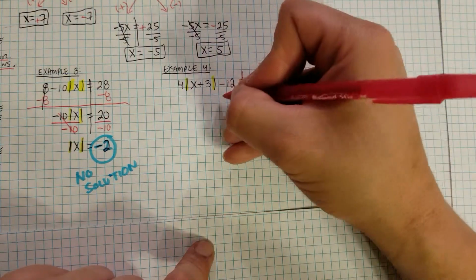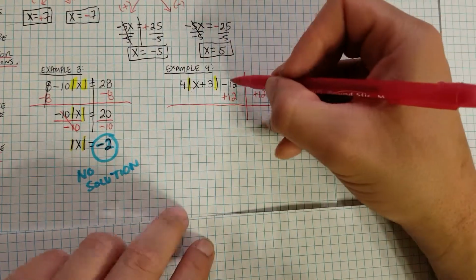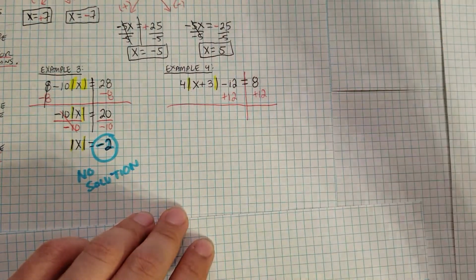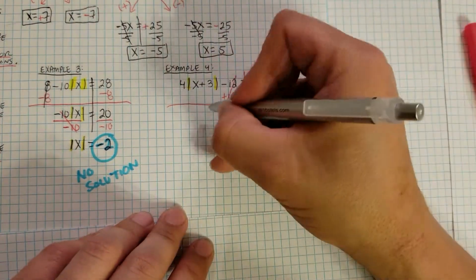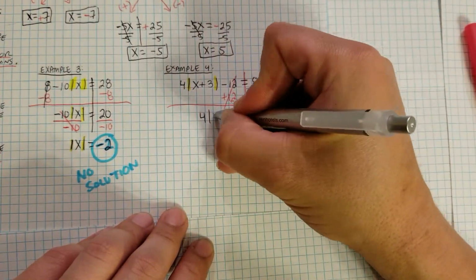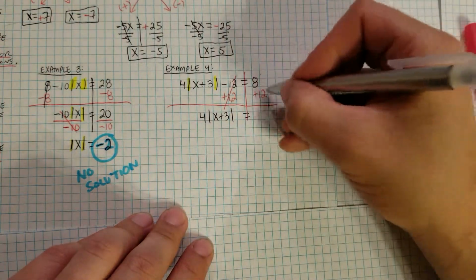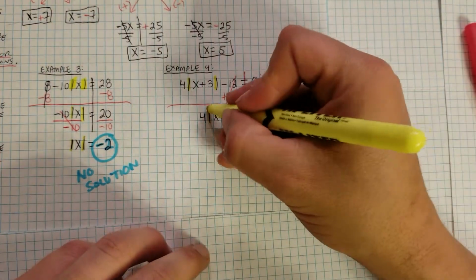Inverse operations. We do plus 12 on both sides, plus 12, plus 12. I'm doing the 12, not the 4, because the 12 is a little further away from the absolute value symbol. Since the 4 is right next to it, we drop it down. So 4 absolute value of x plus 3 is equal to whatever that is, which happens to be 20. 8 plus 12.